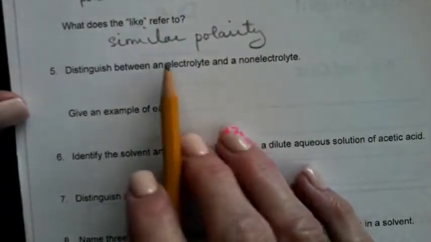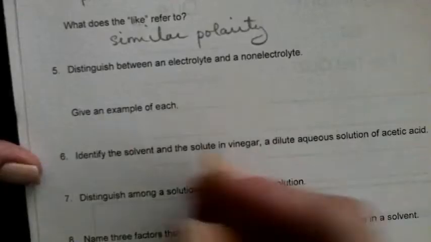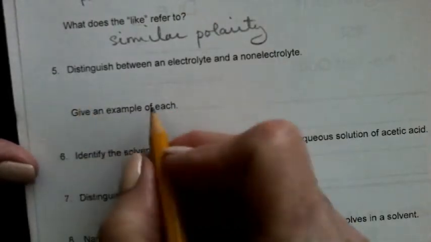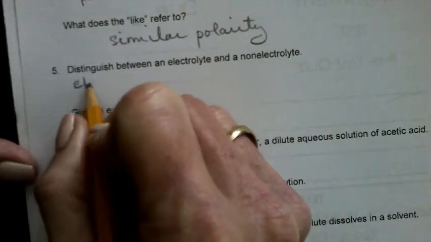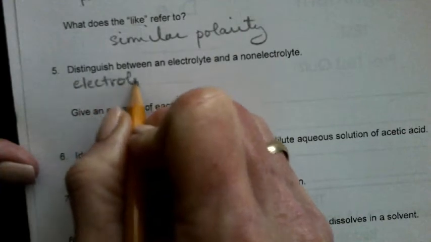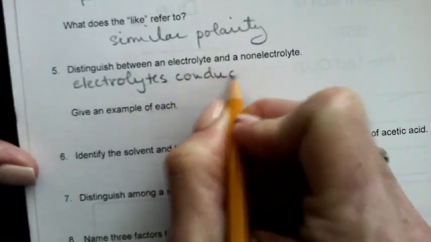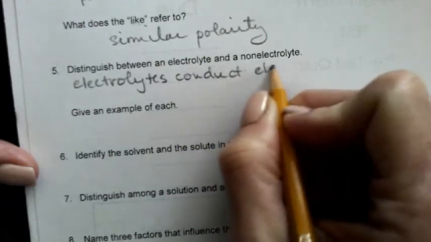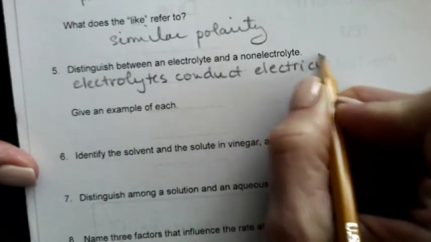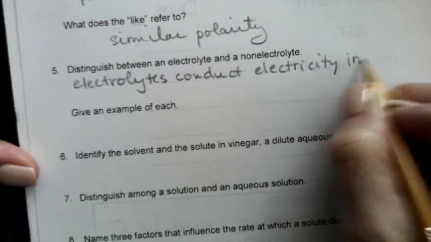An electrolyte versus a non-electrolyte. An electrolyte will conduct electricity. Okay, electrolytes conduct electricity in solution.